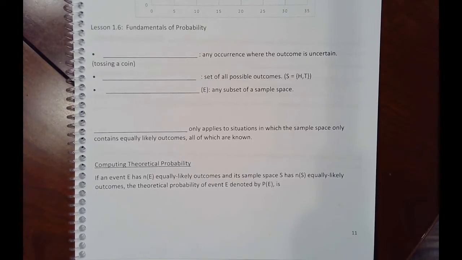This is the lecture video for MAT1100, and this is lesson 1.6. In this section, we're going to be looking at the fundamentals of probability. We're going to look at some of the terminology that will be used with respect to probability, and also look at various types of common examples that you would see in a section like this.